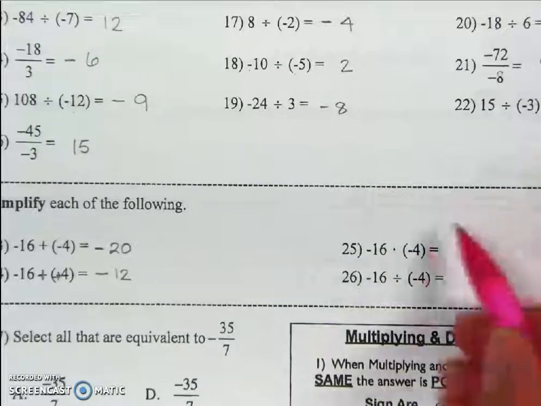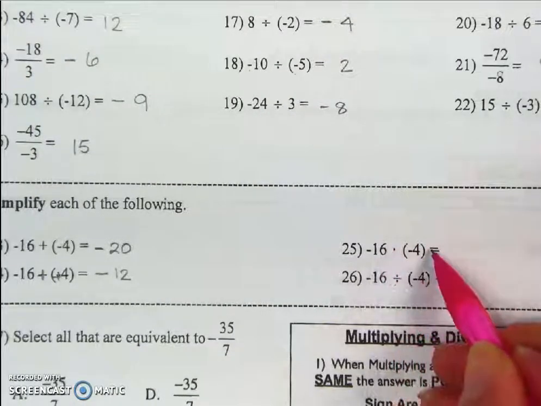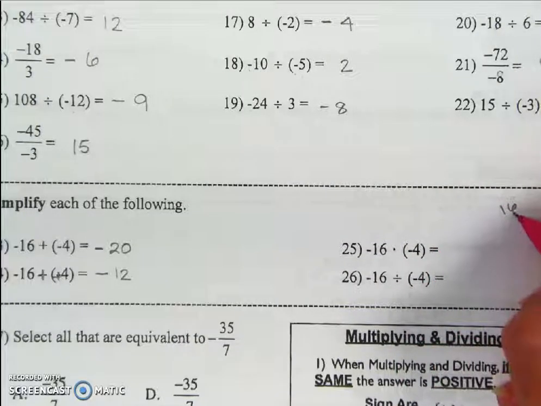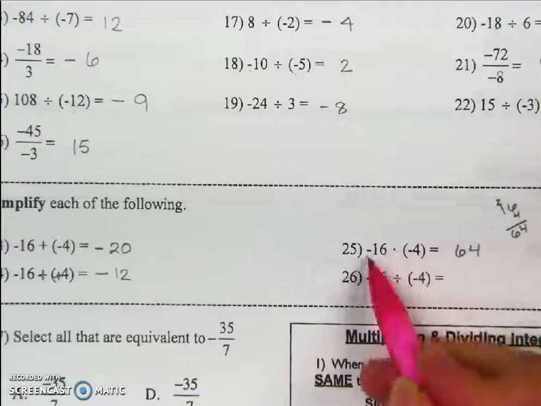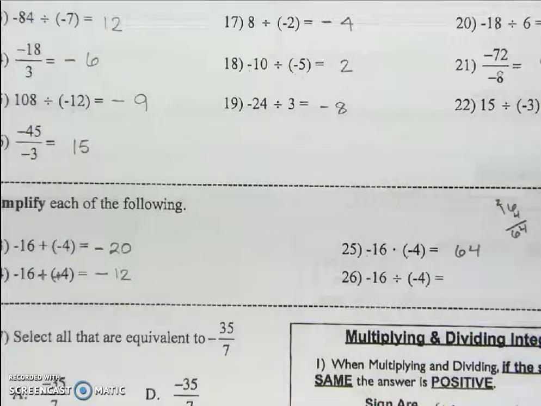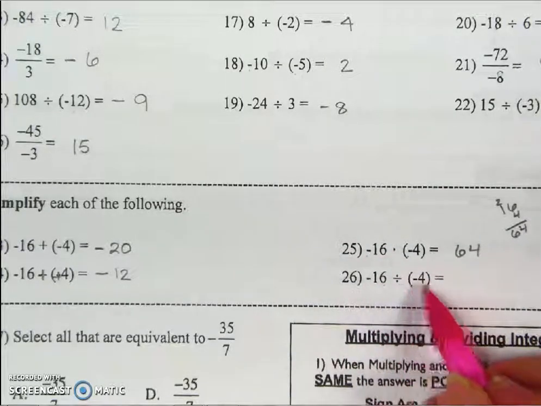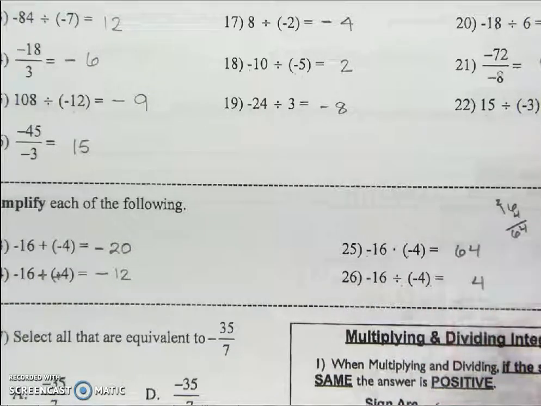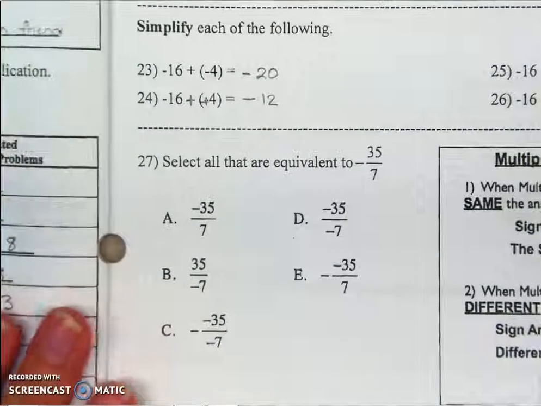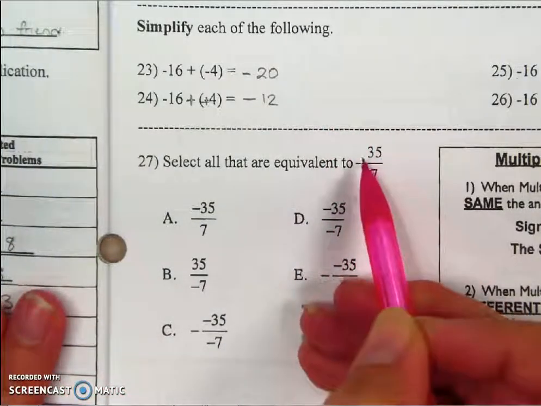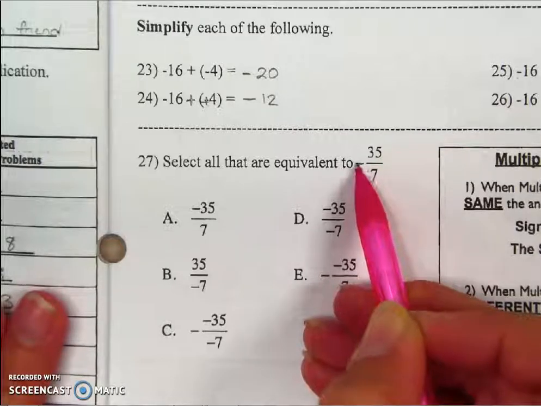Number 25, now we're back to multiplying. 16 times 4, so let's do that work. 16 times 4, let's see, that's 24, and 4 and 2 is 6, so we get a 64 here, and it's the opposite of the opposite, so it's positive 64. 16 divided by 4 is just 4, and the opposite of the opposite means that it comes out positive 4. Number 27, select all that are equivalent to negative 35 over 7. So that's a division statement. So notice I only have one negative here, and it floats to the front most of the time.